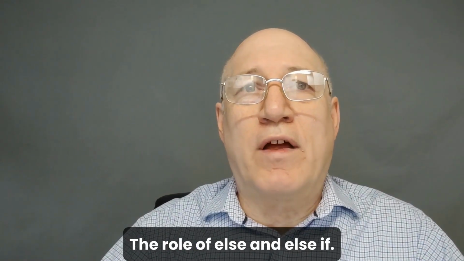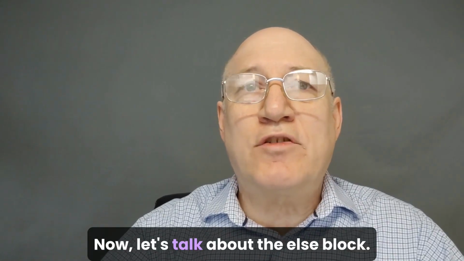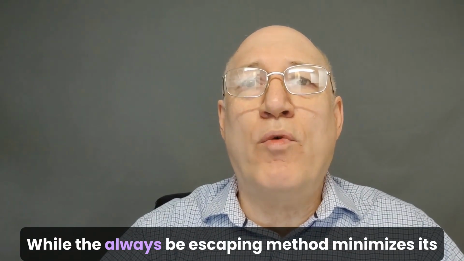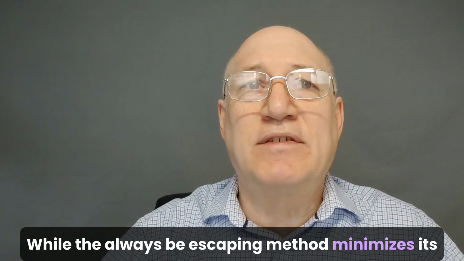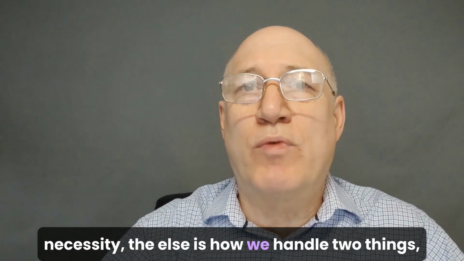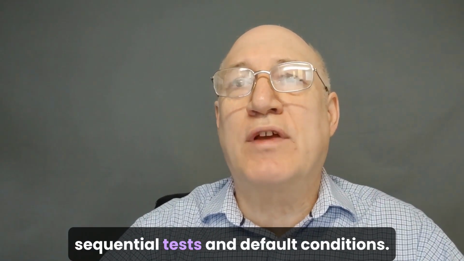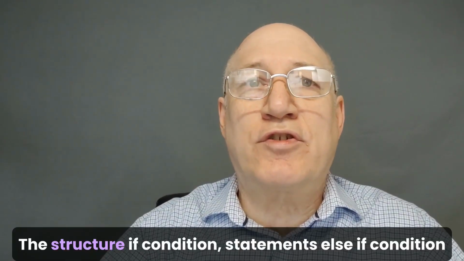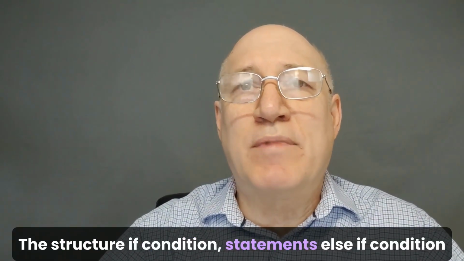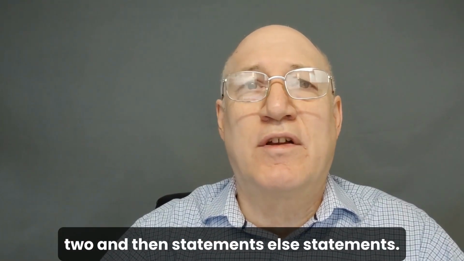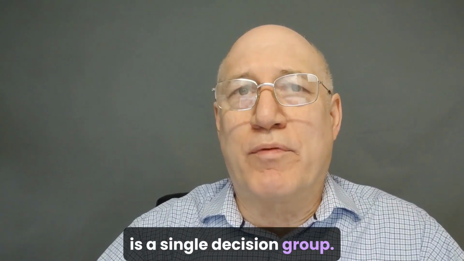The role of else and else if. Now let's talk about the else block. While the always be escaping method minimizes its necessity, the else is how we handle two things: sequential tests and default conditions. The structure of if condition, statements, else if condition 2, statements, else, statements, is a single decision group.